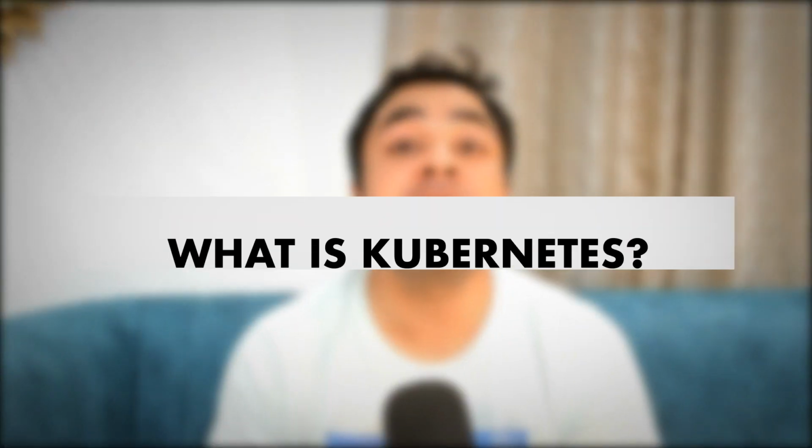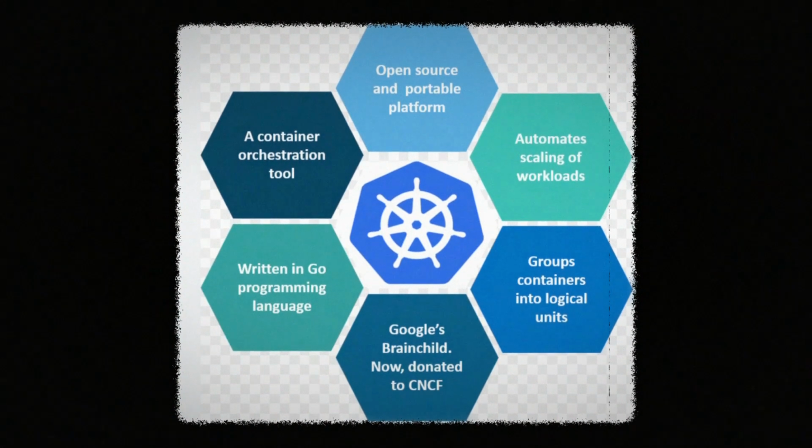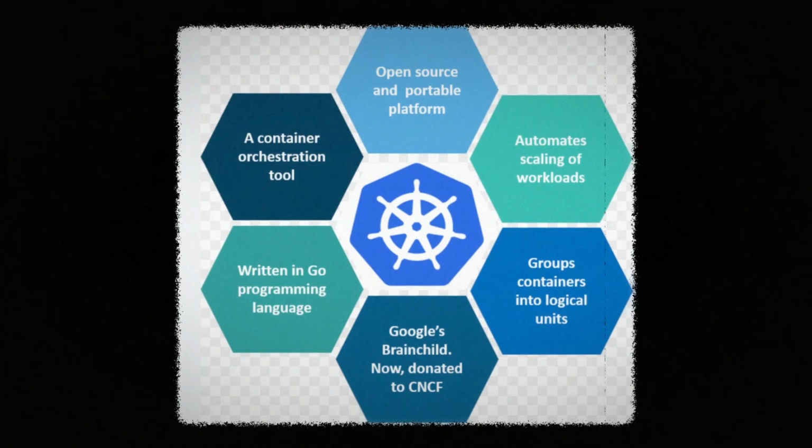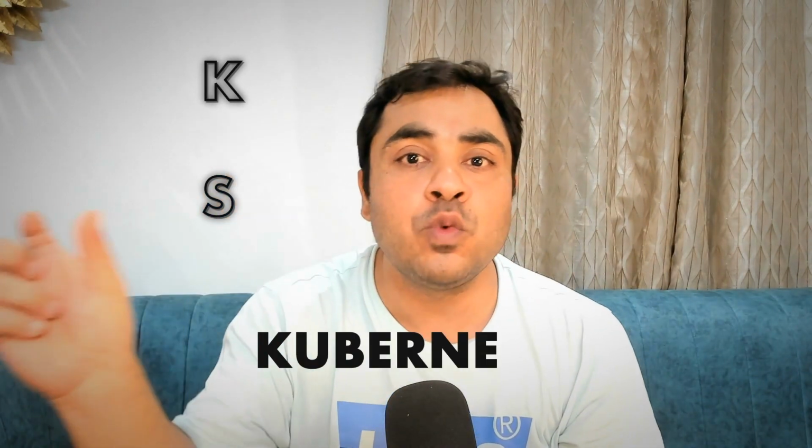Now, what is Kubernetes? Kubernetes is an open source container orchestration platform designed to automate the deployment, scaling, operational and management aspects of containerized applications. It is also known as K8s, which is nothing but the 8 characters between K and S in the word Kubernetes. It was originally developed by Google, and the project name was Borg. Right now it is being maintained by CNCF.